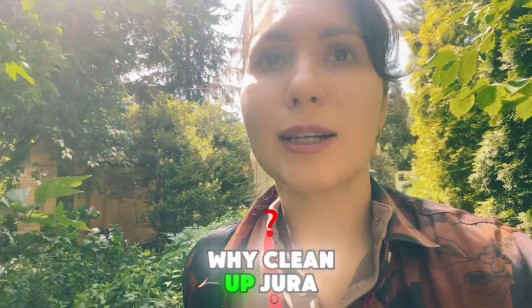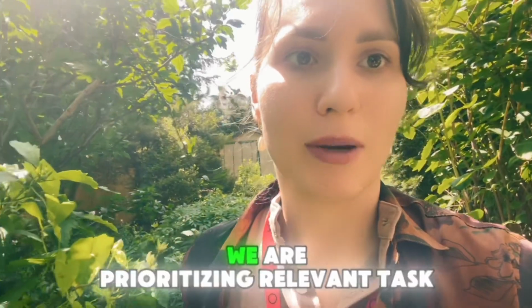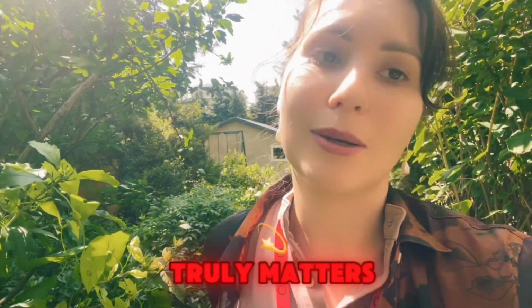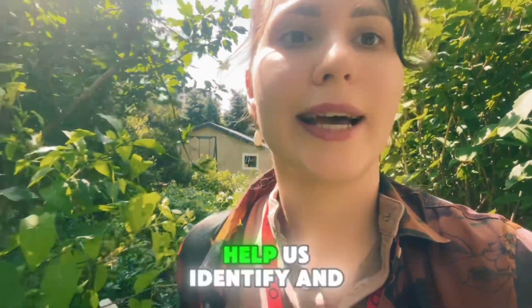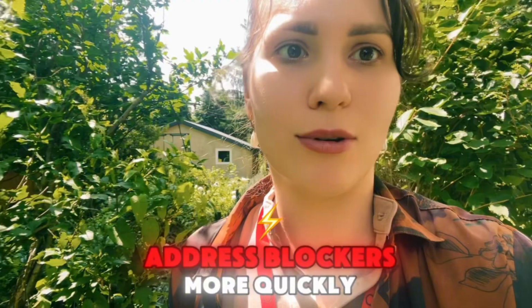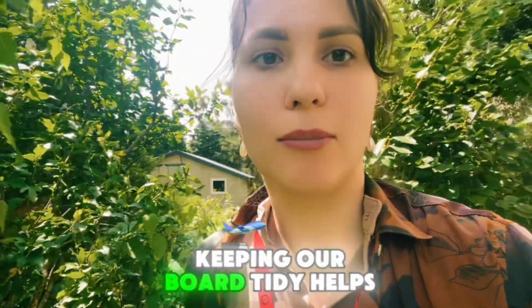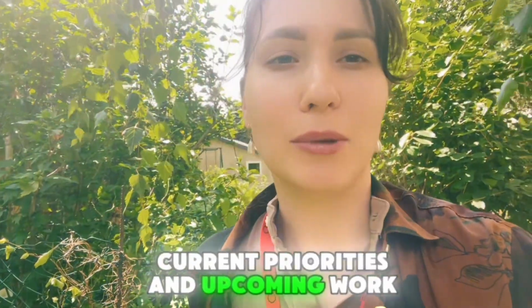Why does Jira cleanup matter? Because we are enhancing focus: prioritizing relevant tasks ensures we focus on what truly matters. We are improving efficiency: a streamlined board helps us identify and address blockers more quickly. We are clearing priorities: keeping our board tidy helps everyone understand current priorities and upcoming work.